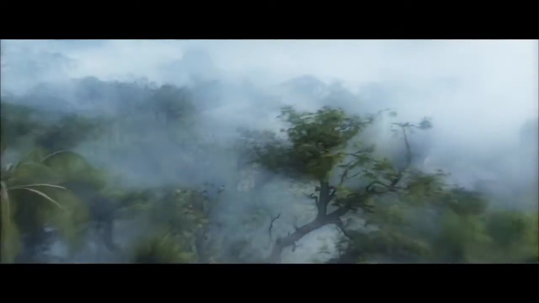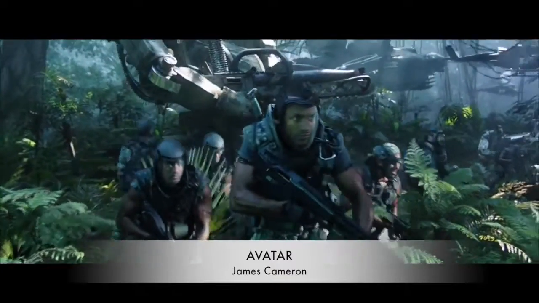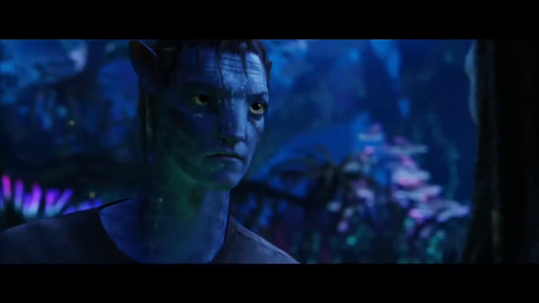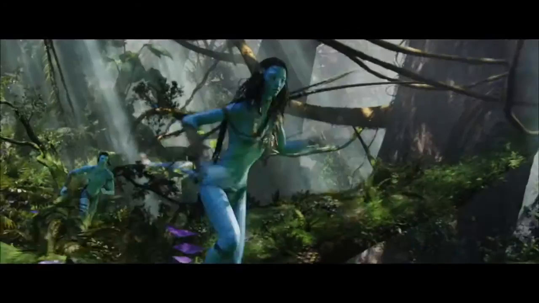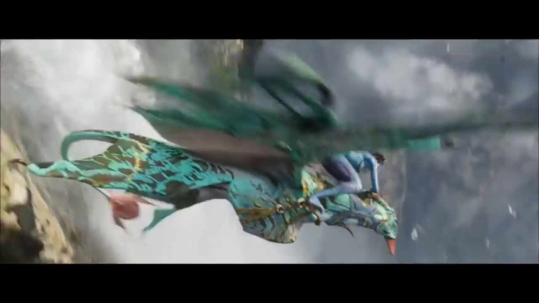The last movie of this list about the history of visual effects is Avatar. Of course, this one couldn't be left out. In 2009, James Cameron improved his technique. By CGI, he created a new universe.